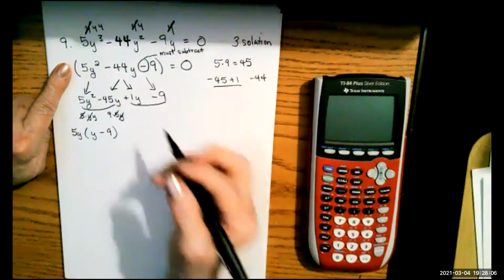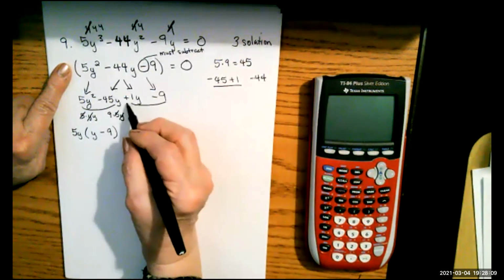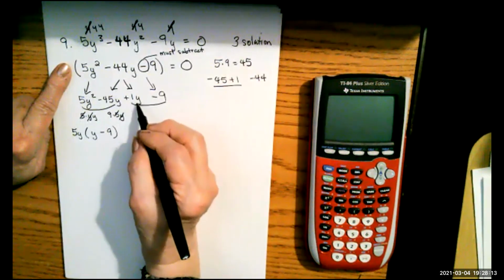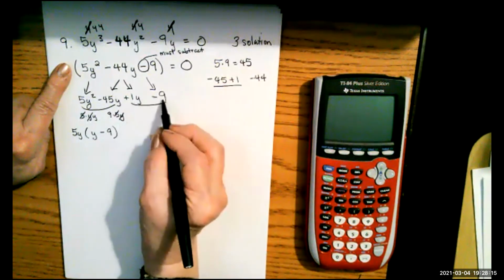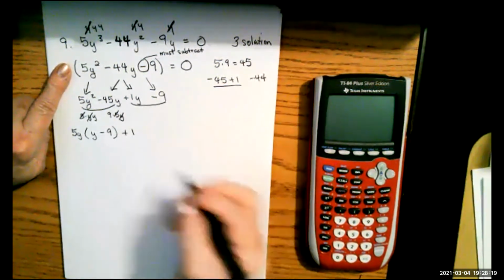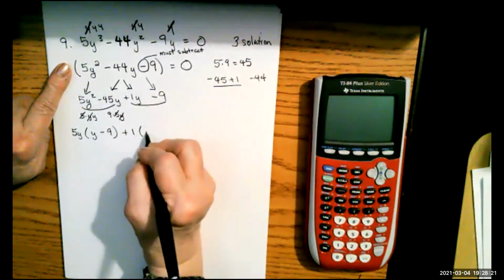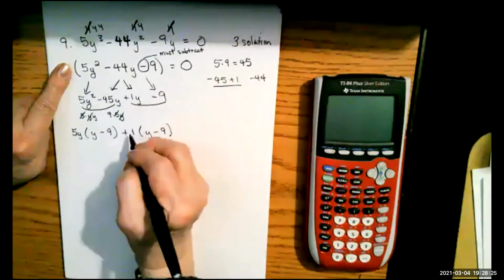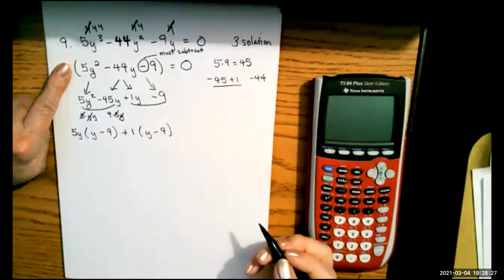Now over here, I don't have a negative third term, so I'm okay. I can just take out a positive something, but I have to take out something. So 1 and 9 have a 1 in common. So I put a 1 there. And so do you see that I get y minus 9? I don't change the sign because I took out a positive 1 instead of a negative 1.